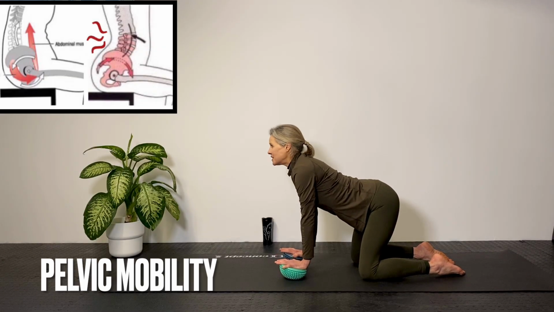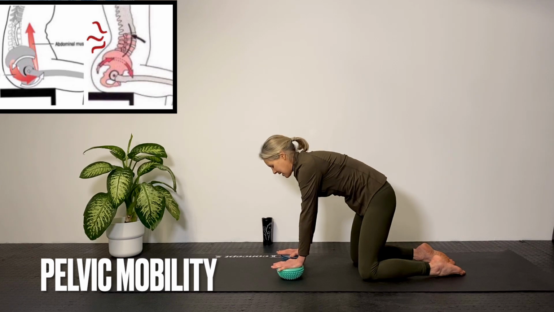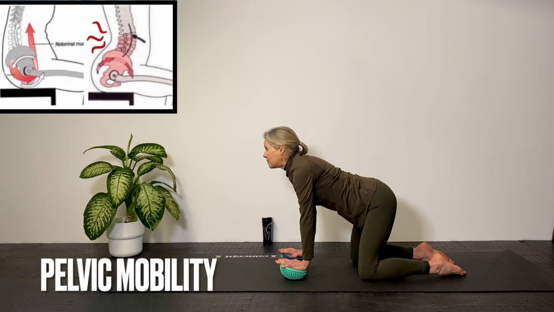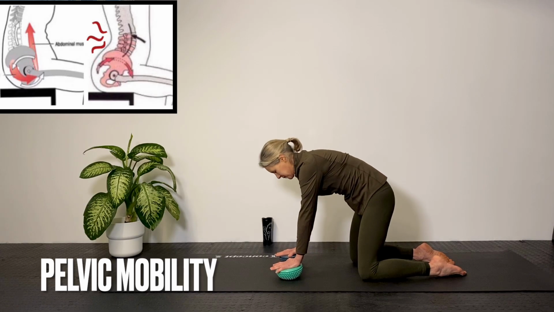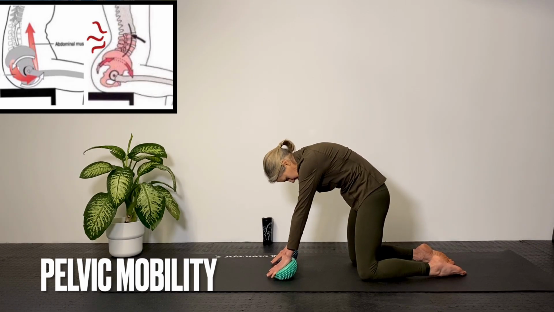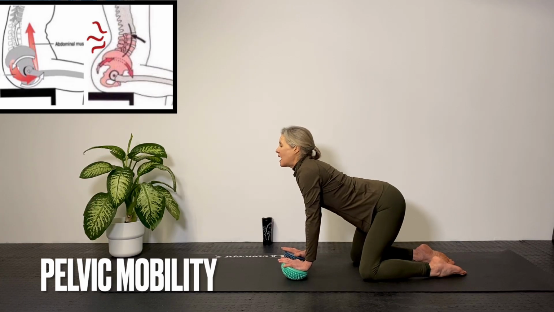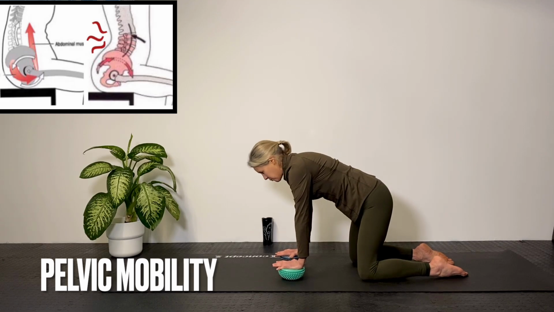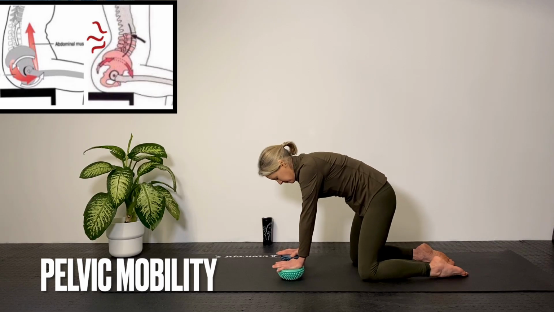and we're going to breathe in. As we breathe in, flexing the wrists, just drop the heels of the hands towards the mat and then exhale. Breathing in, initiate the movement from the tailbone. Keep going, breathing in and exhale. Breathing in and exhale.